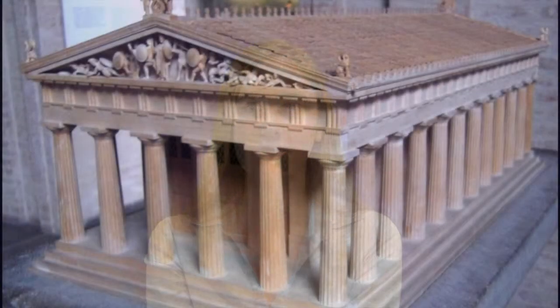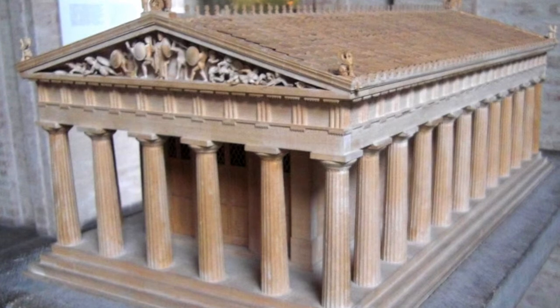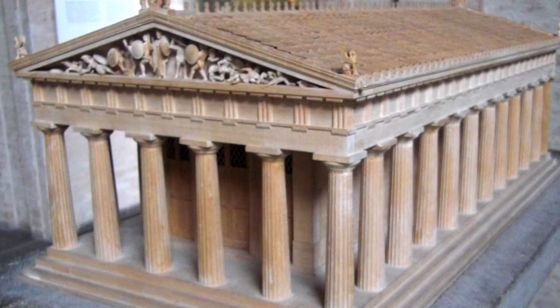See if you can create columns to support the roof, and create your triangular pediment with the roof on top of it. You might also want to make a little statue of your favorite Greek god or goddess to feature inside your temple. Again, this is a chance for you to be creative. Use as many of these materials as you possibly can in order to create a Greek or Roman temple.